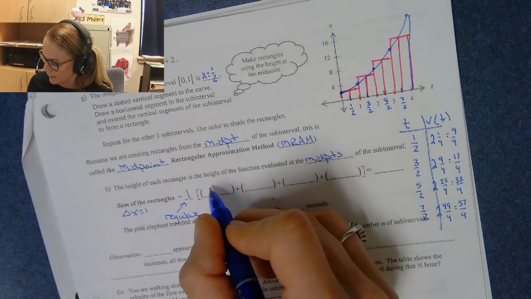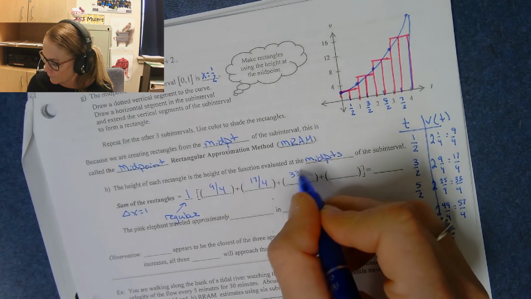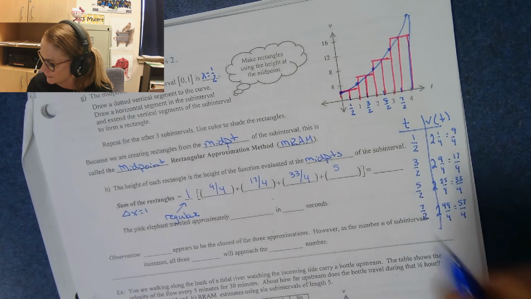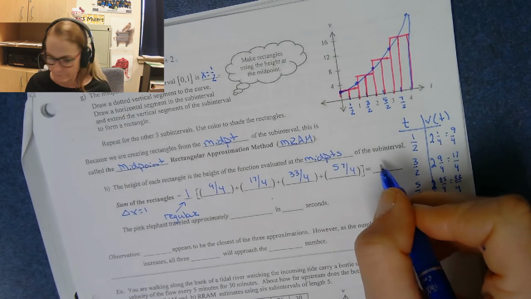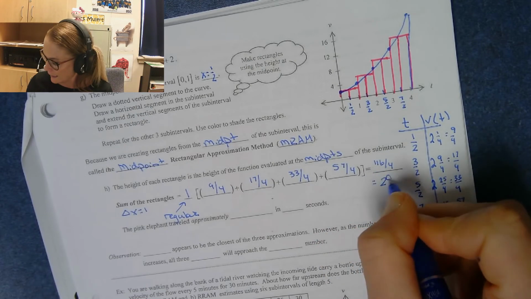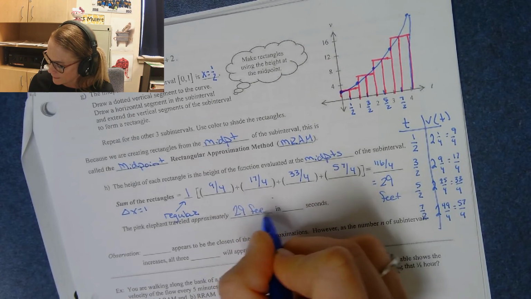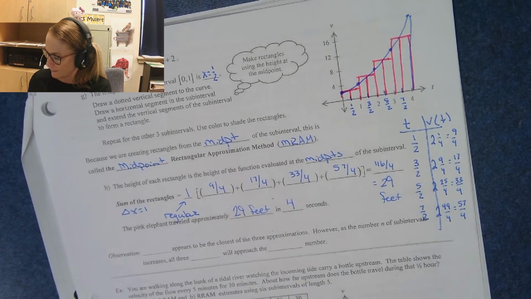Okay, so the first height is 9 over 4. The next one is 17 over 4, 33 over 4, and 57 over 4. So all of that adds up to be 116 over 4, or 29 feet. So the elephant traveled approximately 29 feet in 4 seconds.